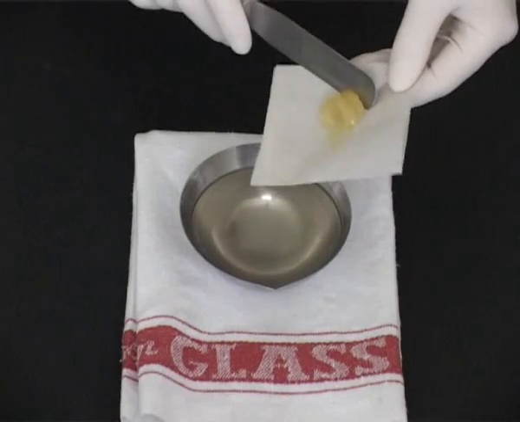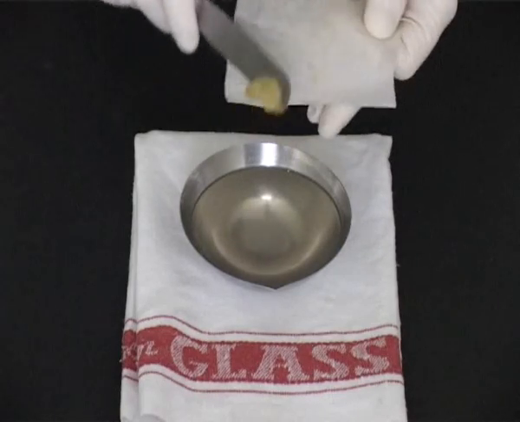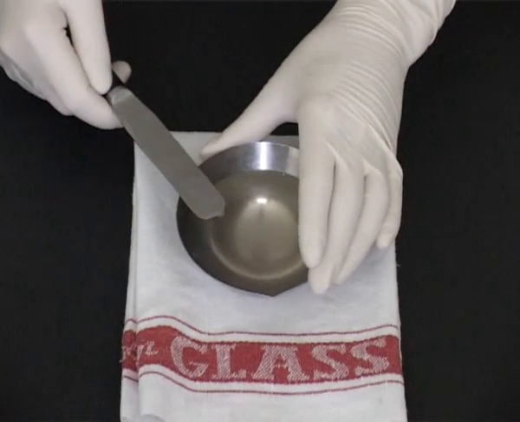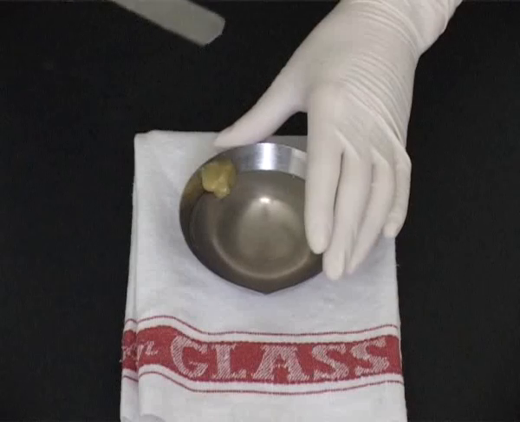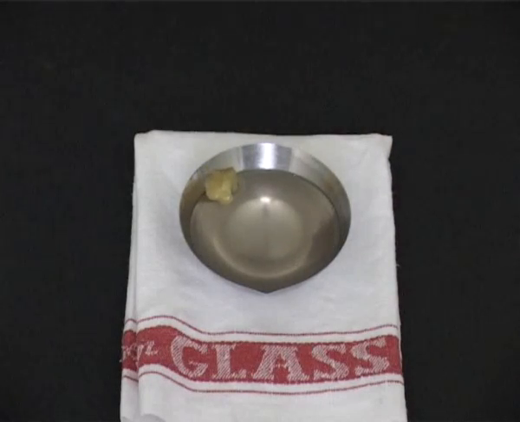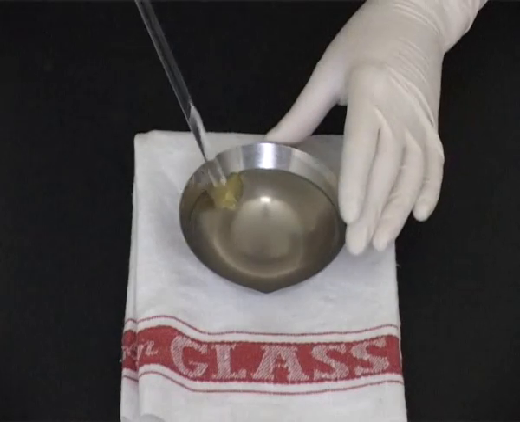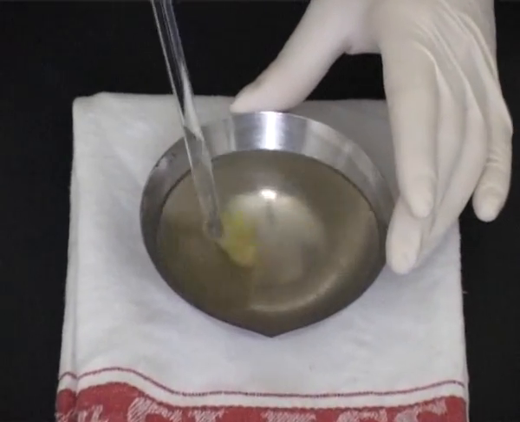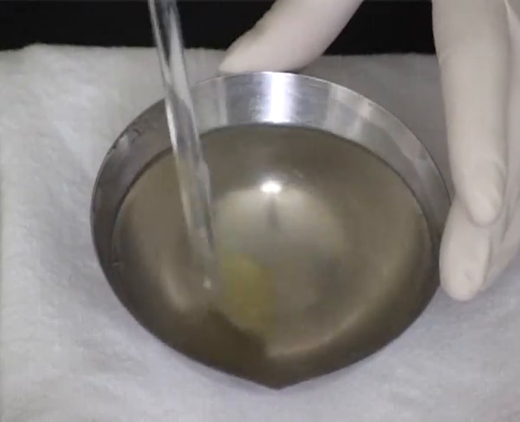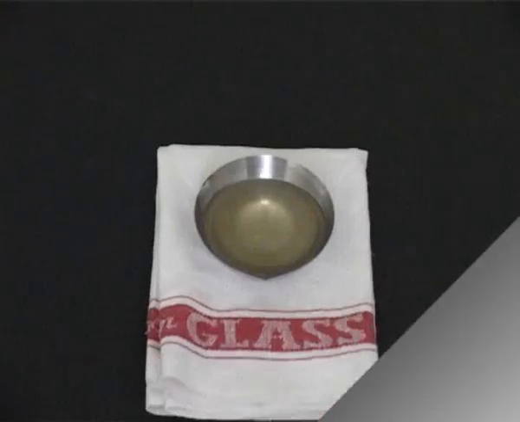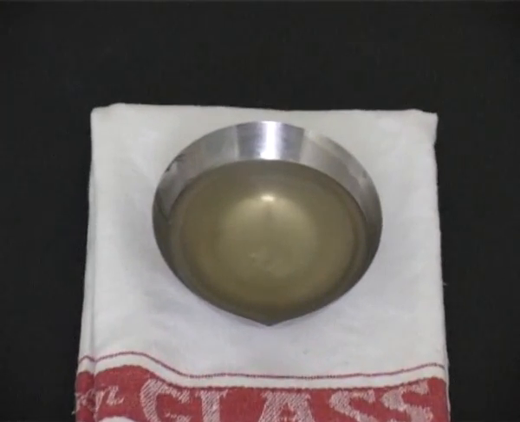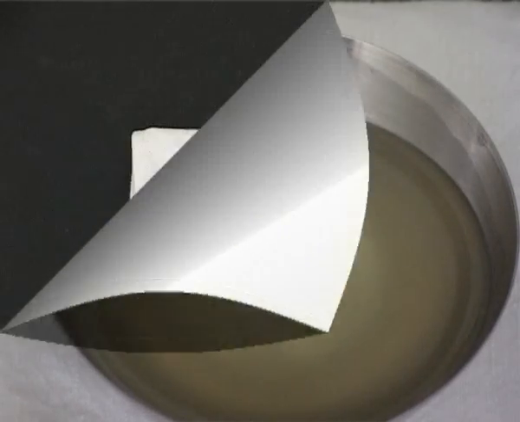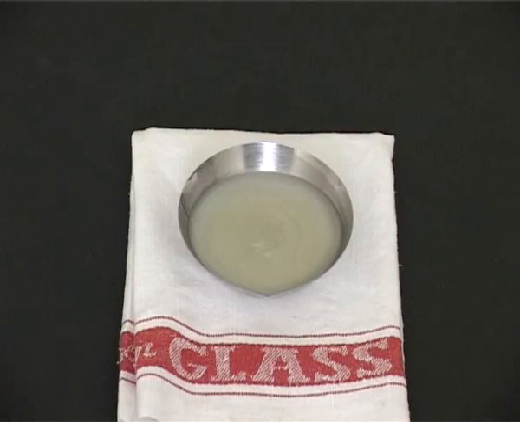Now add the ingredient with the lowest melting point and stir the product until homogeneous. The homogeneous molten product. And leave to cool.